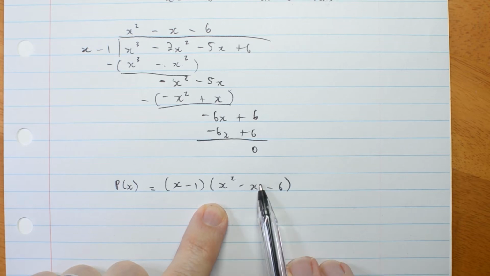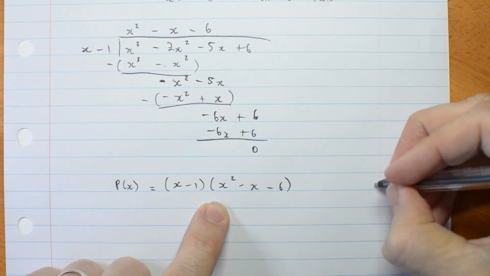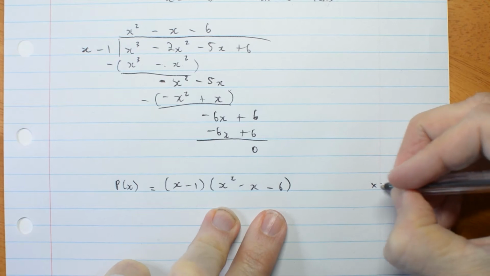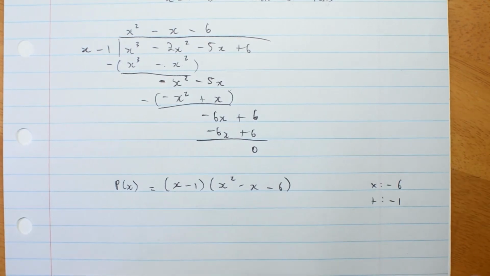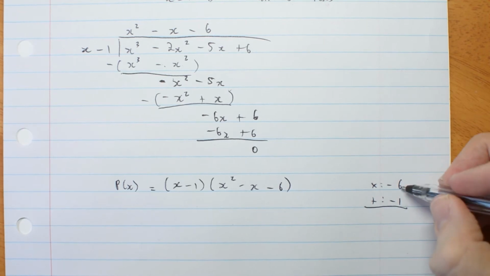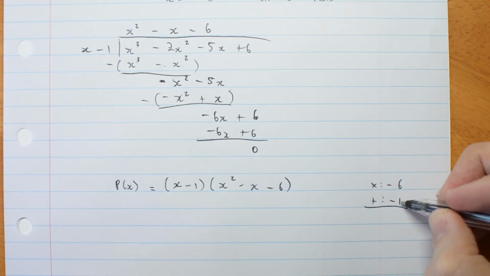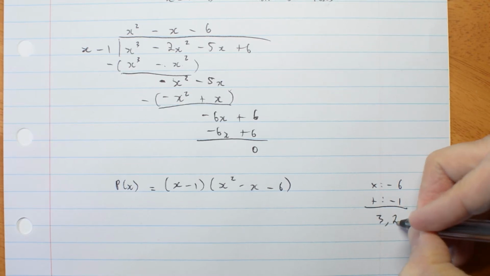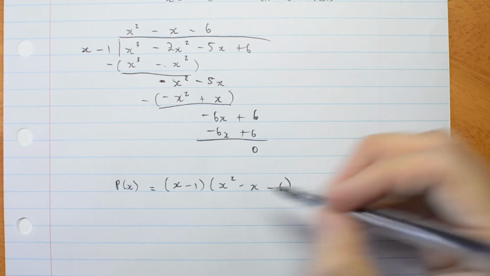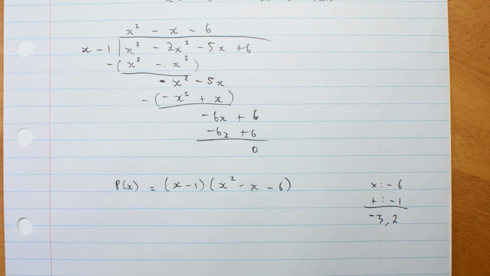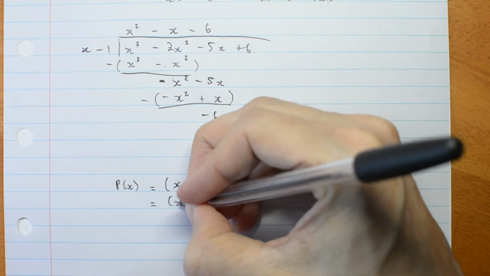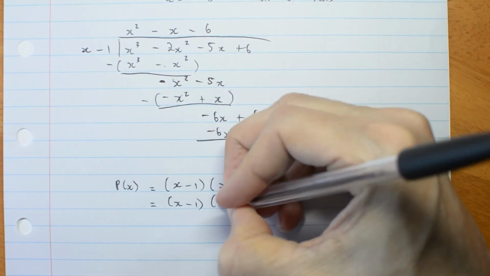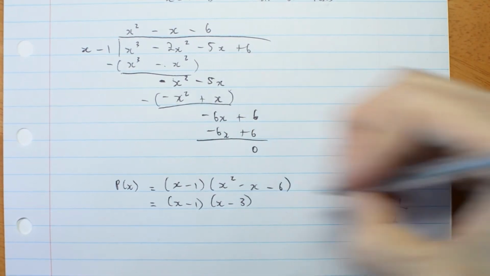Now it's a quadratic, so it's probably going to be easiest to look for two numbers that multiply to give me negative 6 and add to give me negative 1. Well, it's going to be 3 and 2, and I want a negative in the middle, so it's going to be negative 3. So it's x minus 1, x minus 3, x plus 2.